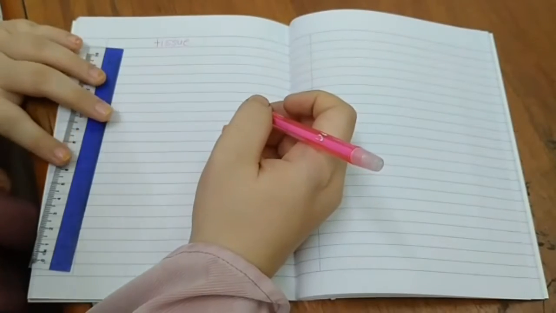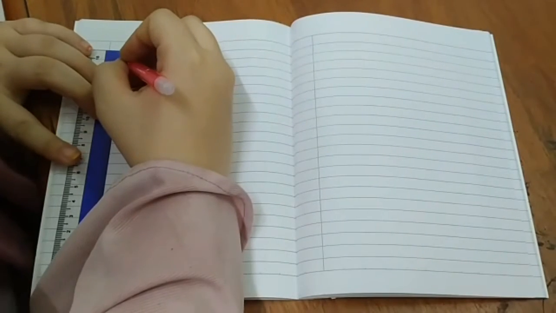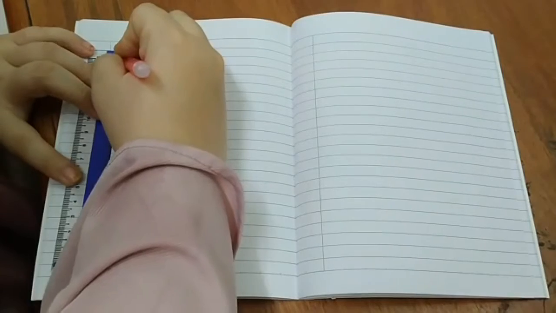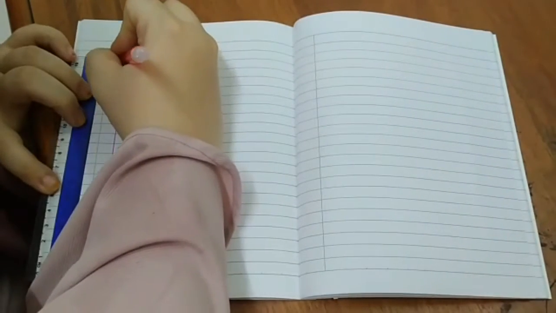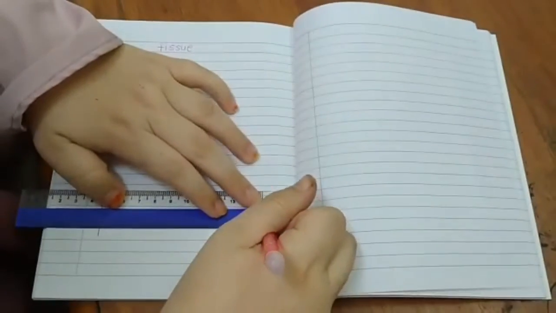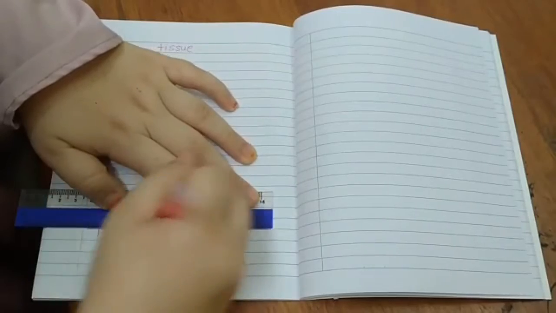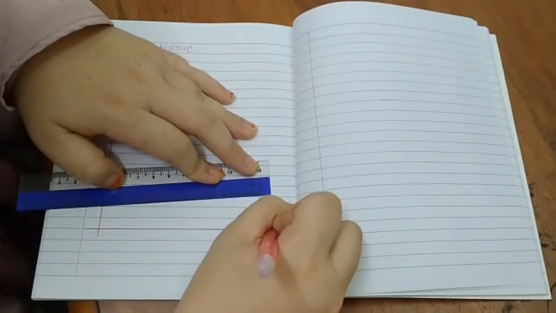I will draw the axis. This y-axis is for price, and the x-axis for the quantity.